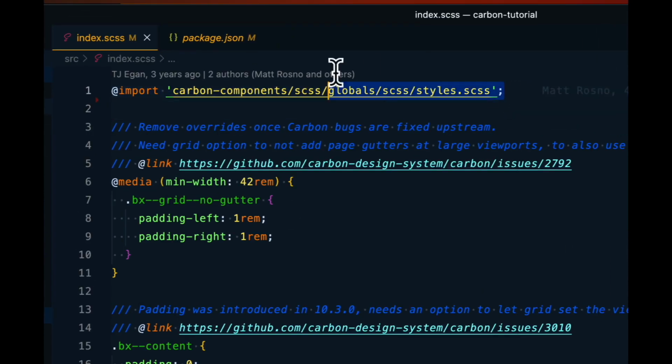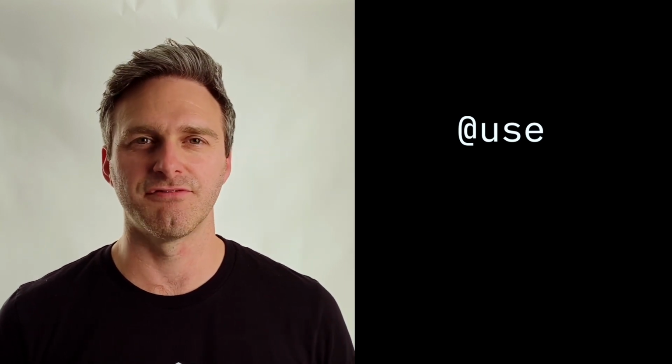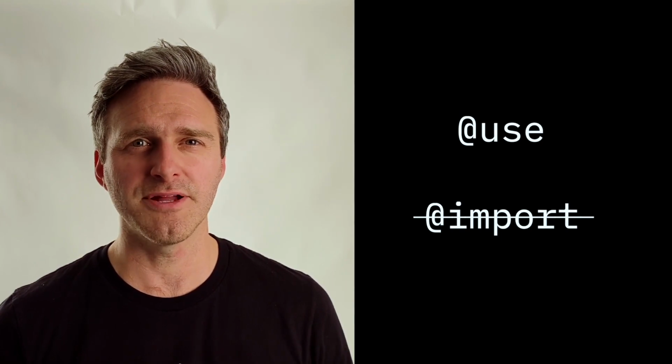Now that Dart Sass is installed, let's make some changes to your root style sheet to bring in Carbon styles. You're going to remove the old V10 styles import and replace it with a new one for V11. You'll notice it uses @use instead of @import. Feel free to continue using @import, but we recommend switching to @use instead. If you're using any feature flags in V10, you can safely remove them in V11. Awesome! You're now using Carbon styles in V11.